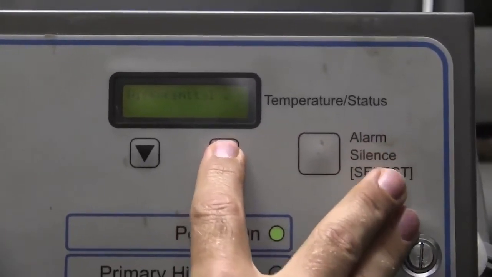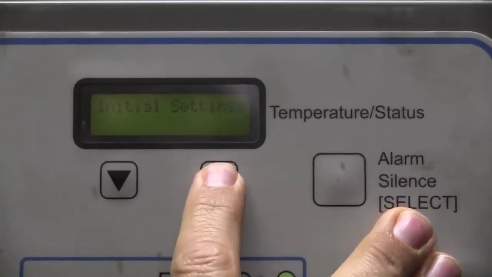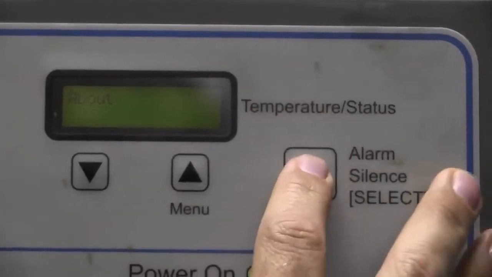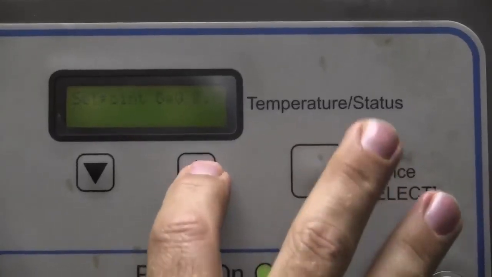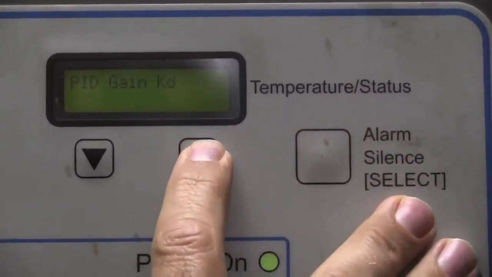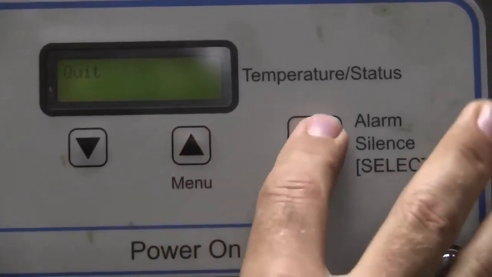Other than that, there's nothing else in this controller which you would really need to toggle through. Initial settings, diagnostics, and about. That's it. So you could come through here if you wanted to know what Central you had. So there's that, and then that would be all for this controller. There you go.